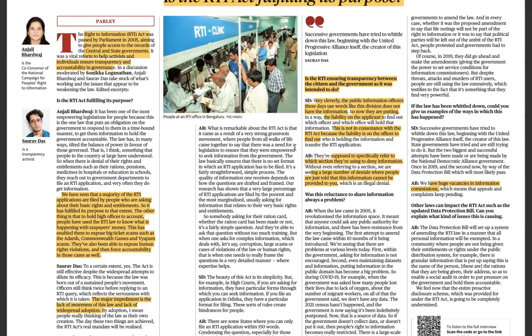And officers are also supposed to specifically refer to which section they are using to deny the information. So even that has to be specified. And when we see a large number of denials where people are just told that this information cannot be provided, it is absolutely illegal. So we need a specific explanation that is legal, and that is how it should be. And obviously it is not going that way, and that is how it is not able to fulfill its objective of increasing the transparency between government and the subjects.